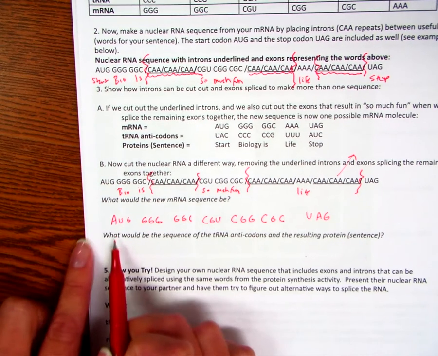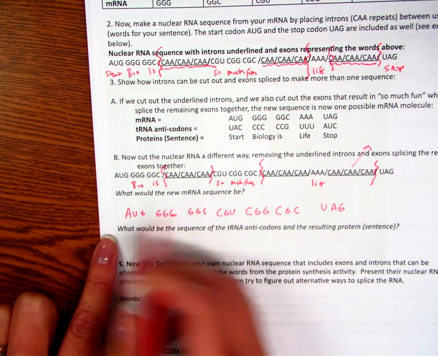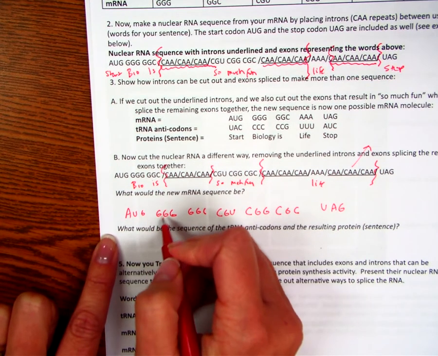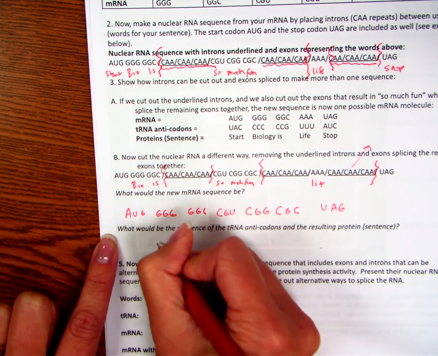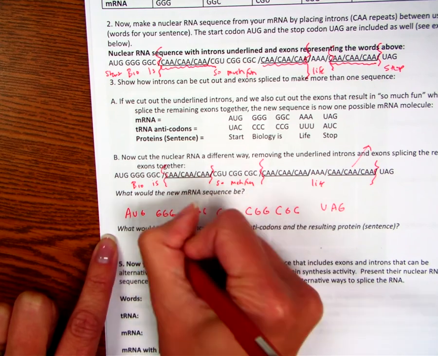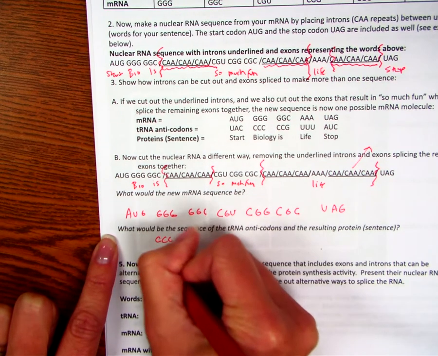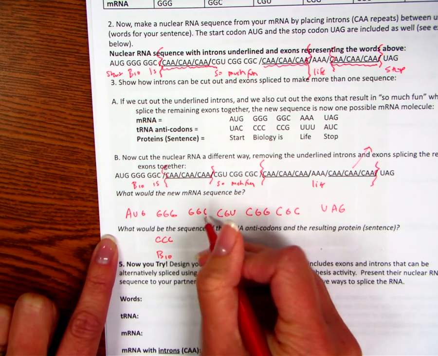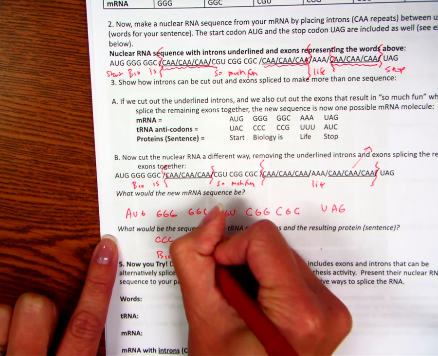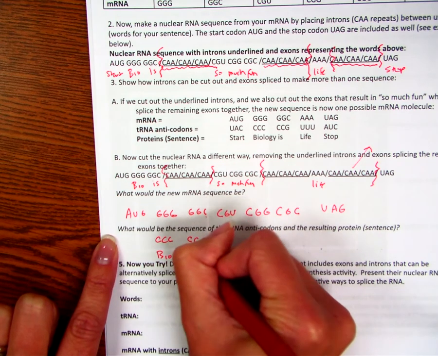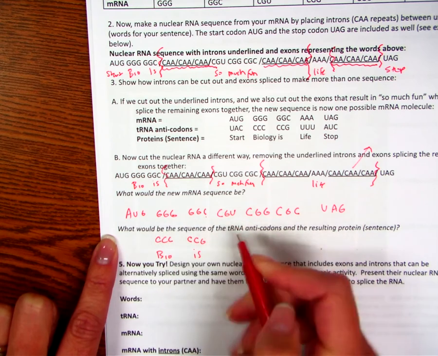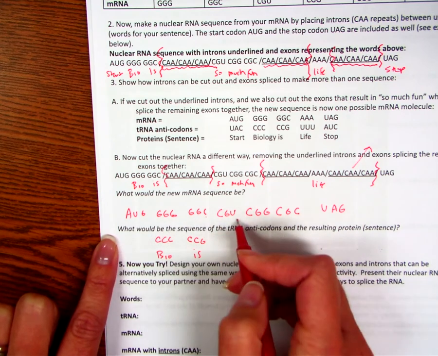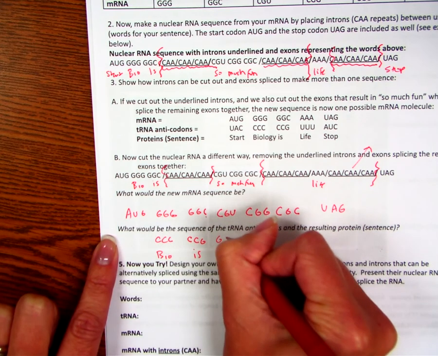All right, what would the anticodons and resulting proteins be? Well, this is going to be GGG, you know it's the same thing as CCC, which gives me bio. GGC complements with CCG. This is the is. CGU goes with GCA.